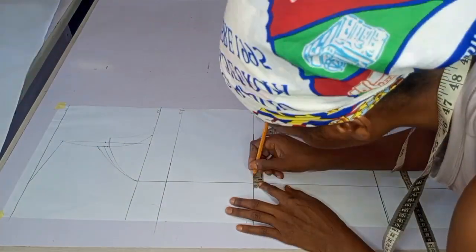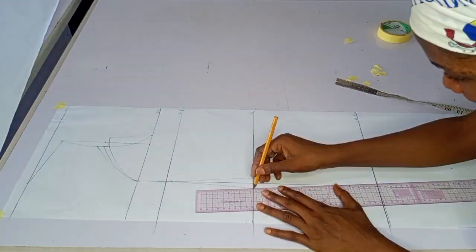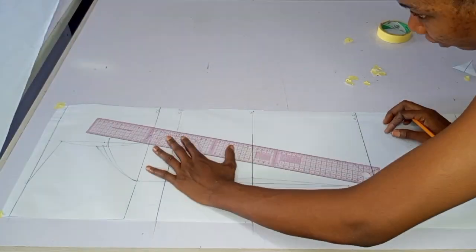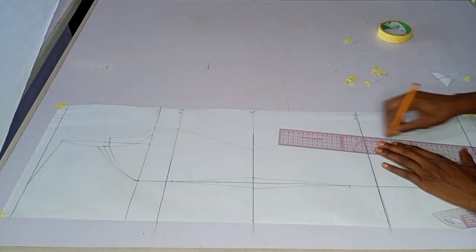In today's video I'm going to be showing you guys the easiest way to cut a princess dart fitted gown step by step. So if it's something you would love to learn, make sure to stay tuned to the end of the video.